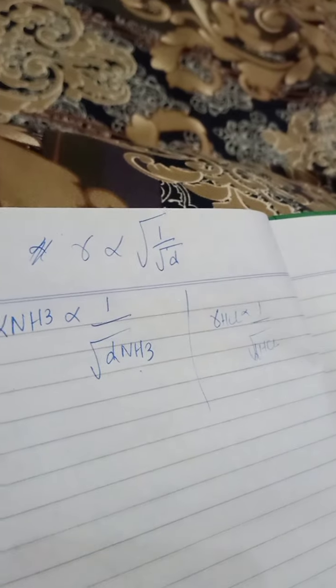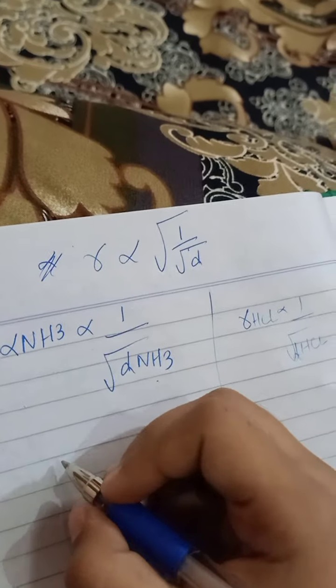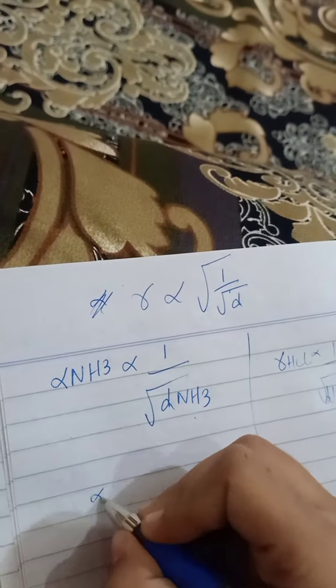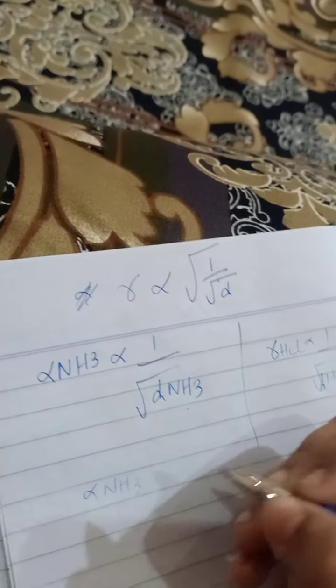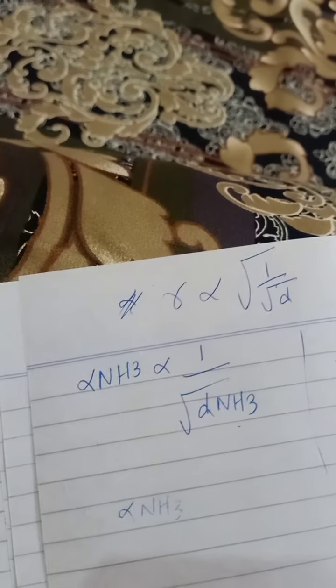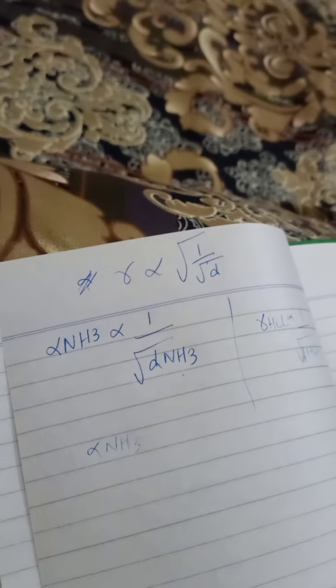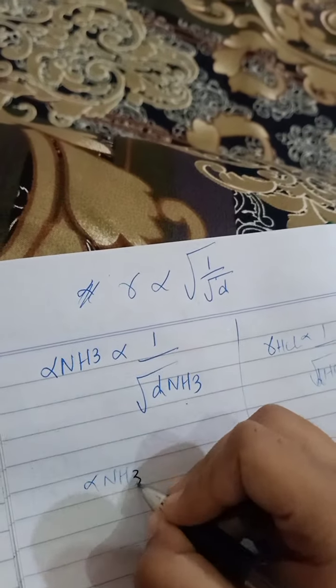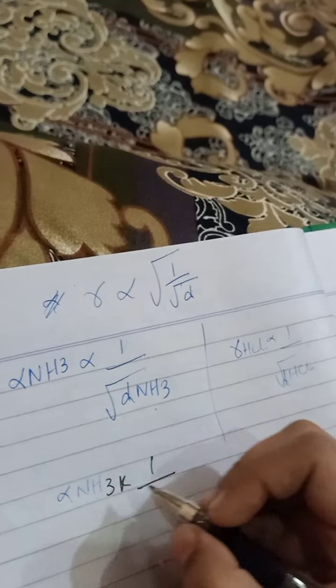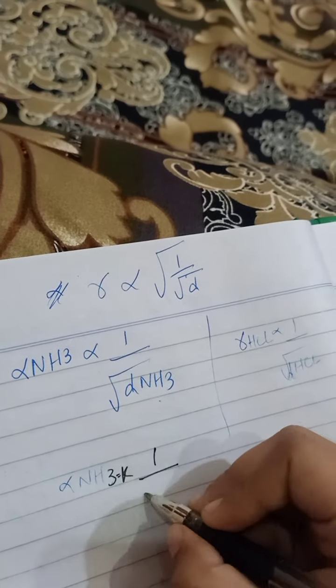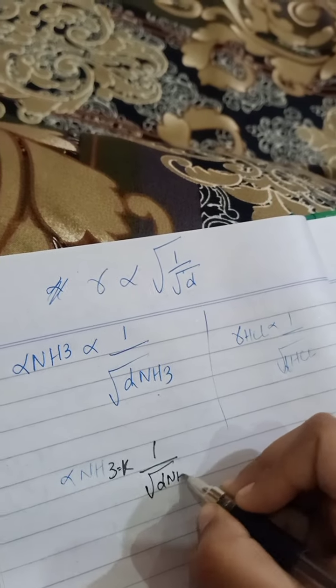After that, the proportional sign will be removed, and a constant K appears: rate of NH3 is equal to K upon density of NH3.